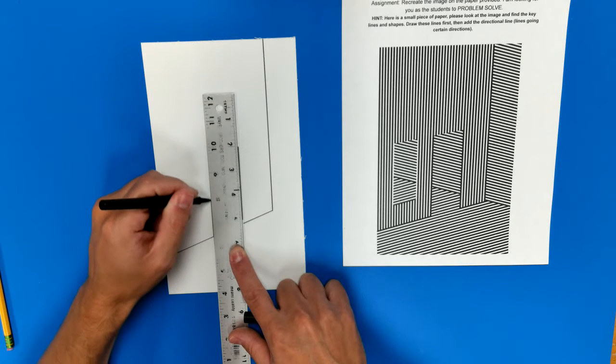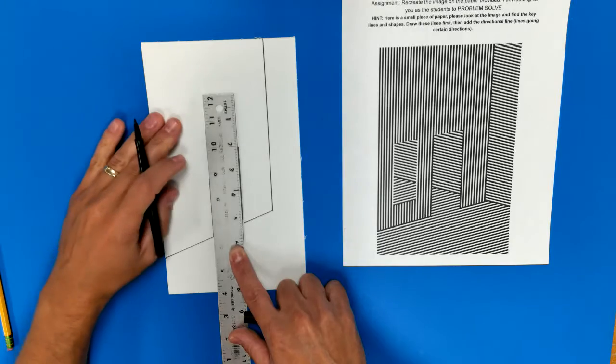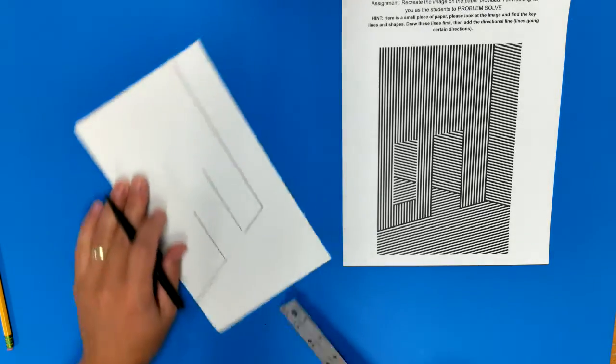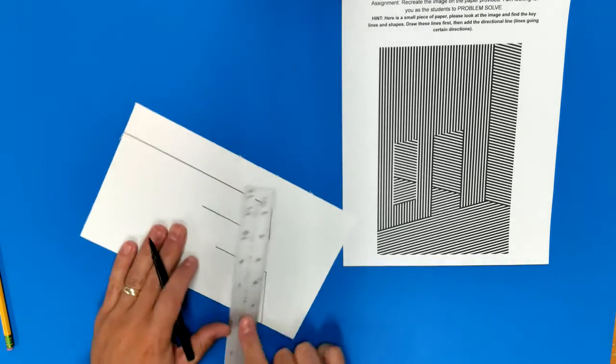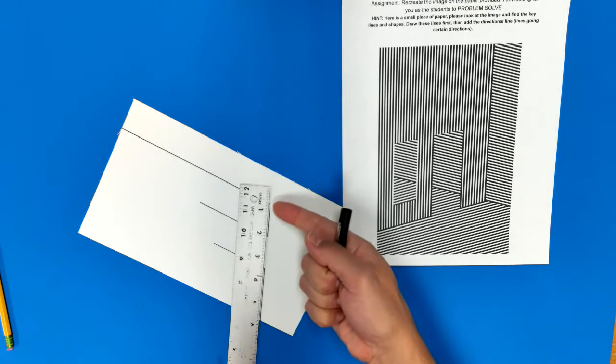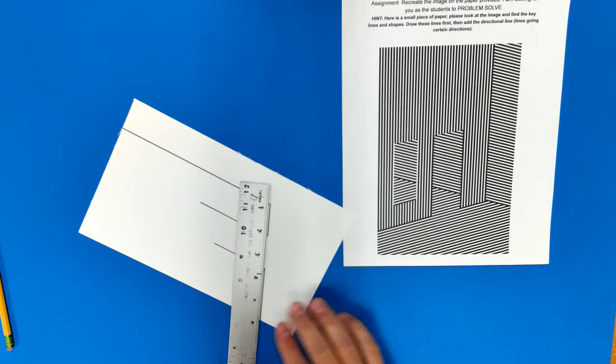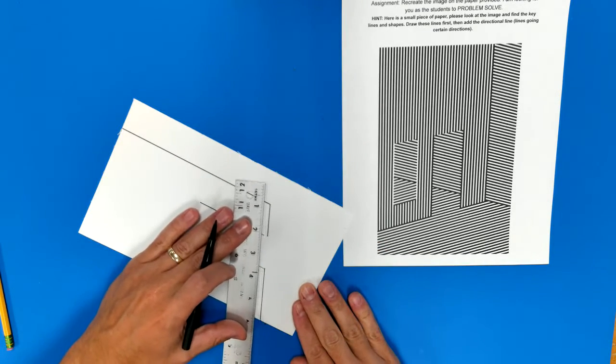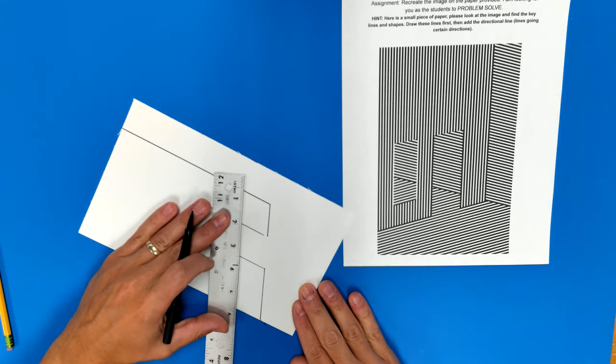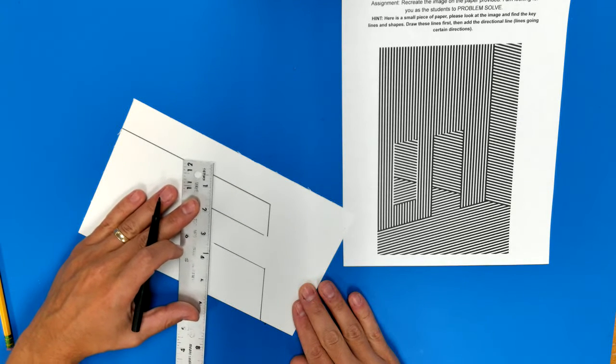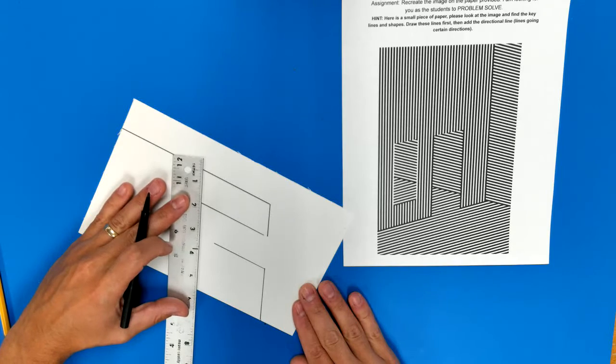And then up to a certain part, I'm going to come back with that. Okay. And what I need to do is I need to match this bottom line with the top of the door. So I'm going to slide, trying to keep it even.